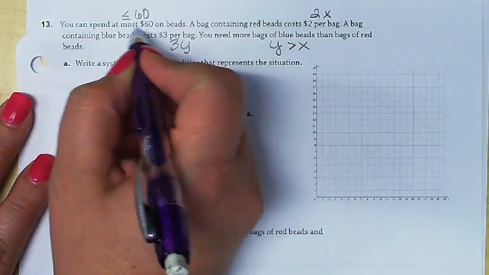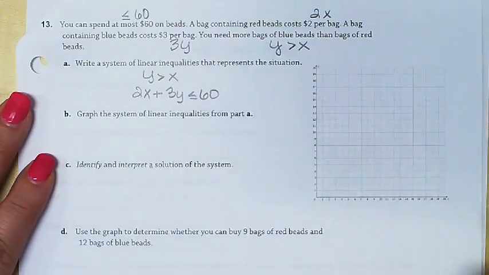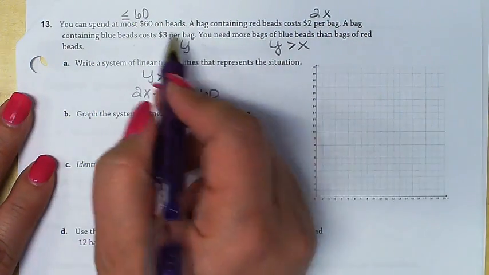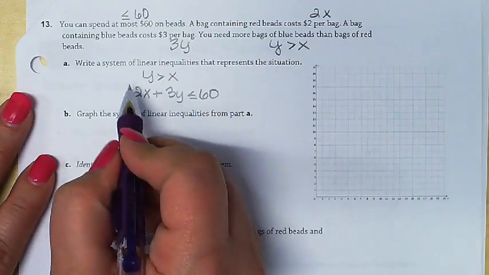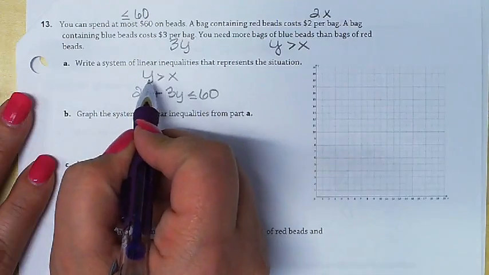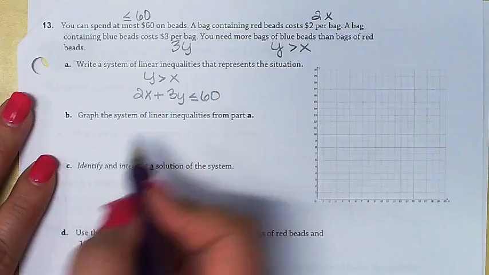That has to be what? At most, less than or equal to $60. Okay. So there is our system. That's our system of inequalities for the scenario. We know that whatever this total cost is, it's got to be at most 60, and we know that we need more blue than red. Okay? All right, so that's our system.